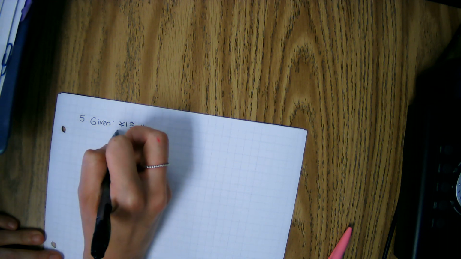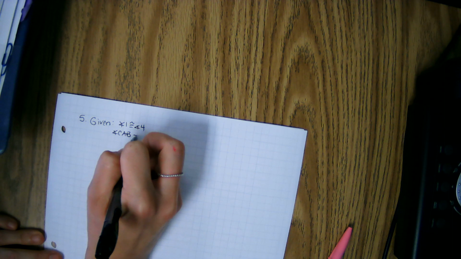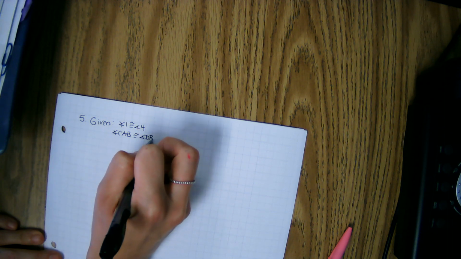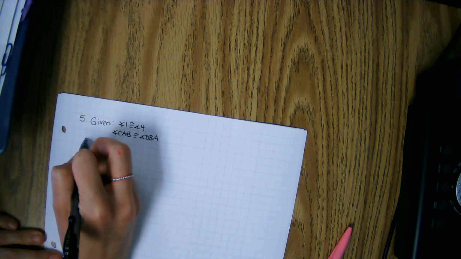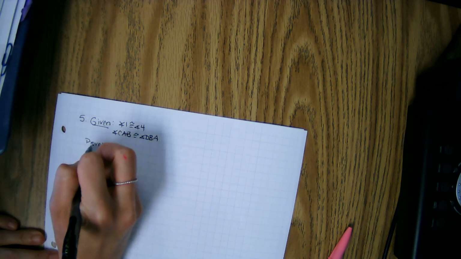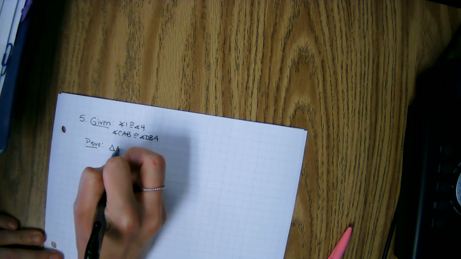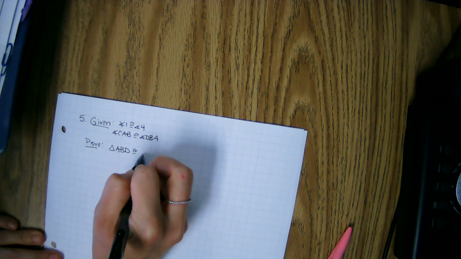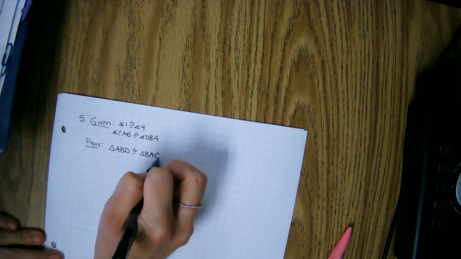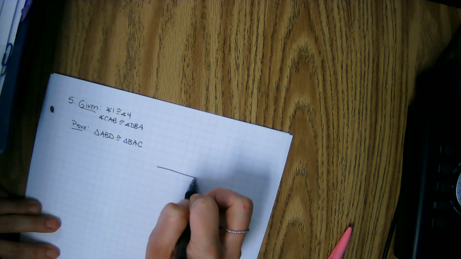So angle 1 congruent to angle 4, angle CAB congruent to angle DBA. And I want to prove that triangle ABD is congruent to triangle BAC. And here's your picture.